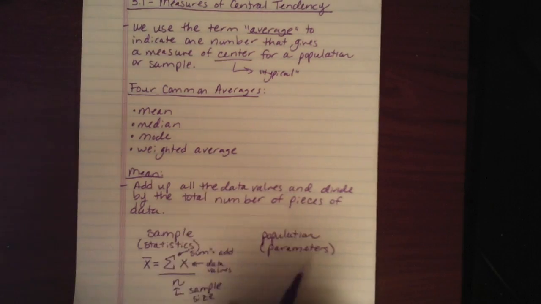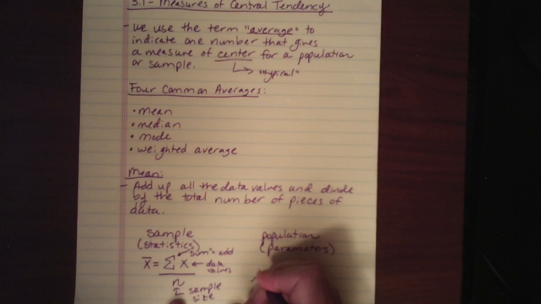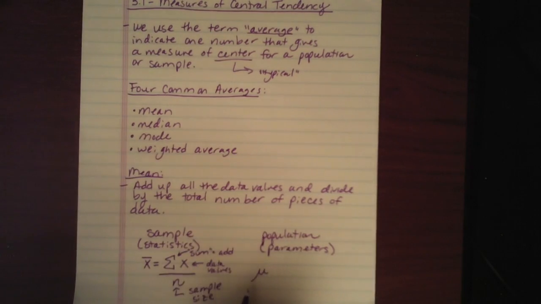If we were to compute the mean for a population, we would do exactly the same thing. We'd add up all the data values and divide by how many there are. But the notation looks different. The population mean is symbolized by the Greek letter mu. That looks like a combination of an M and a U, so it's a mu.